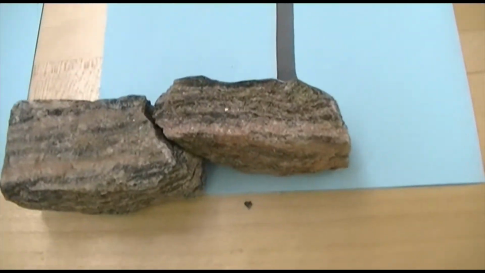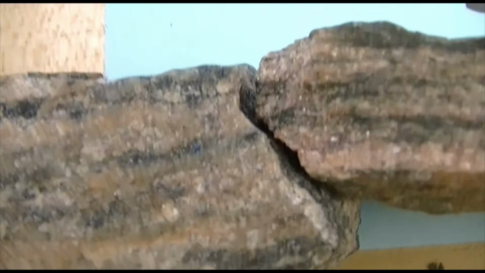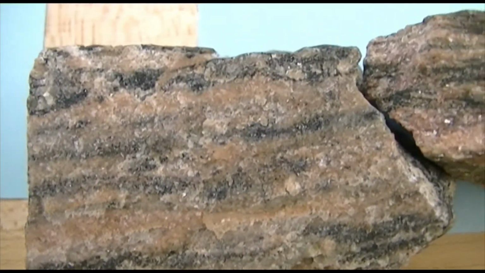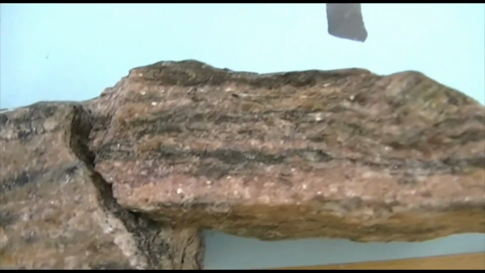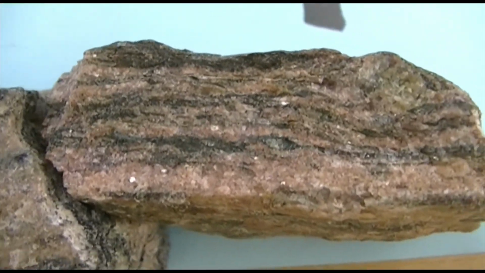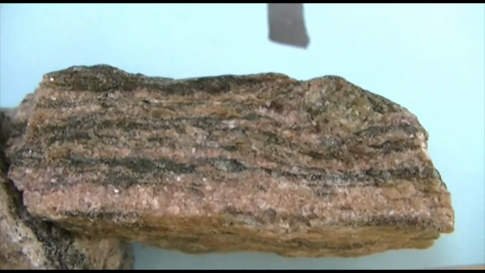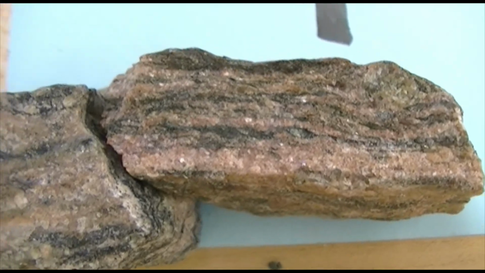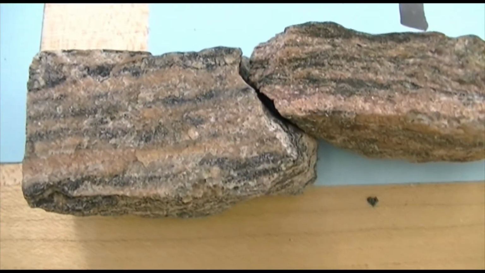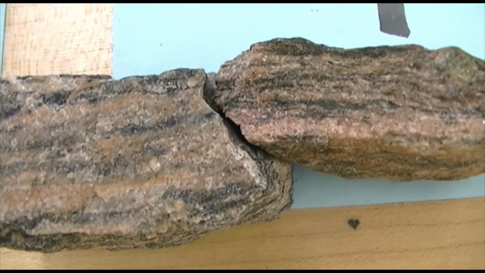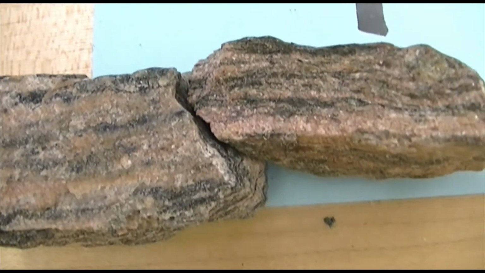And number 4, the highest metamorphic grade. You can definitely see a layering in this rock. Pink potassium feldspar with a black amphibole. So that's going to be the mineral composition of this rock. It's going to be K-spar and amphibole. It is a foliated rock, and the layer of foliation is gneissic. Its parent was a schist.